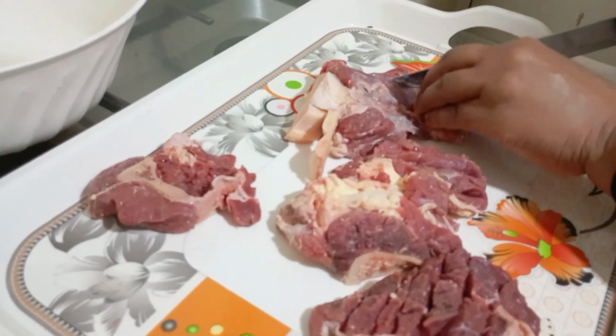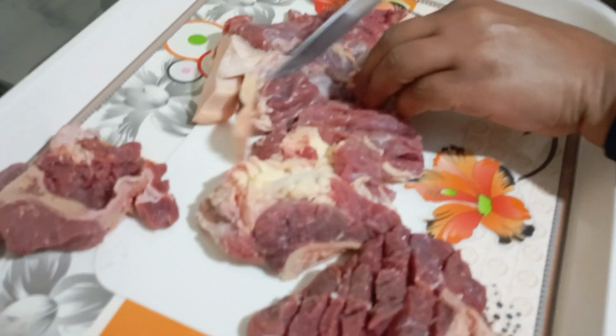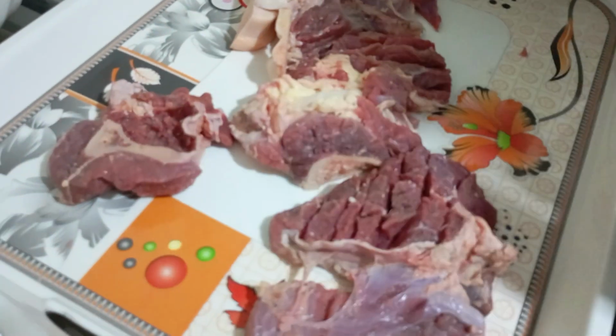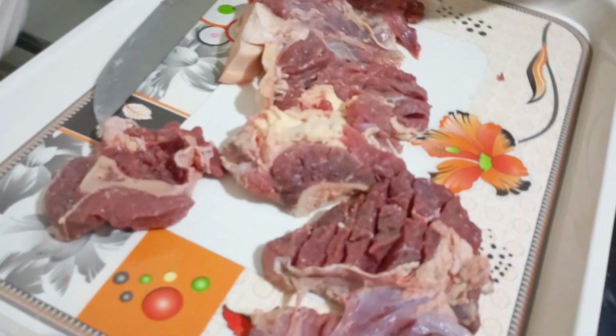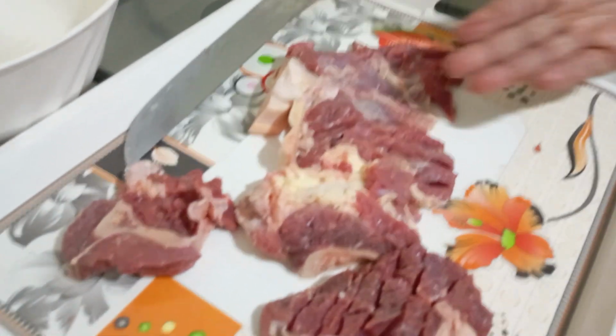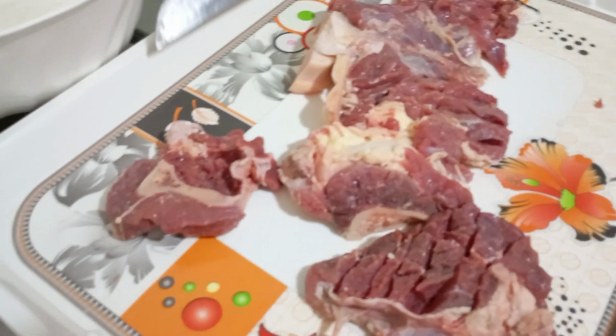Let me tell you, in Kenya, people, we like beef. We like meat. Goat meat can do, but this is beef. This is a cow beef. But you can use fish, any kind of meat you feel like, or beans. Remember, here we are making staple food in Kenya.